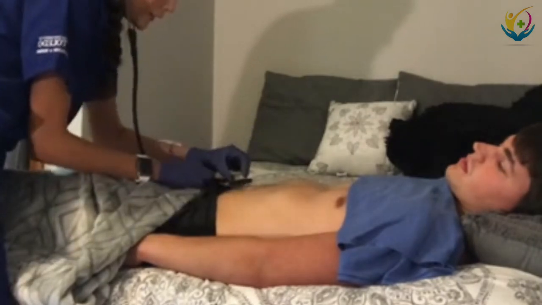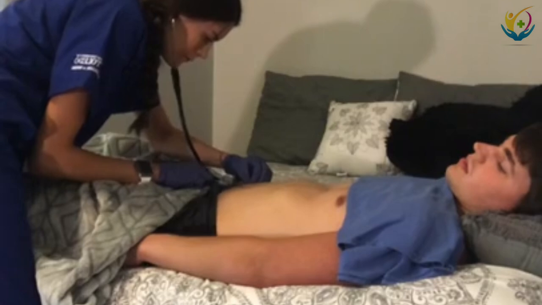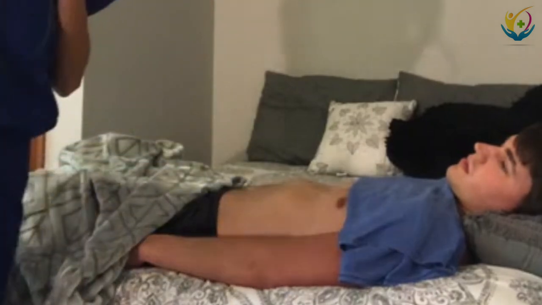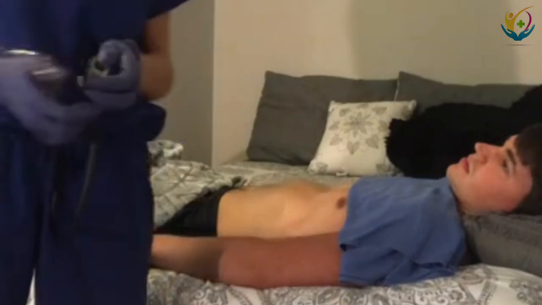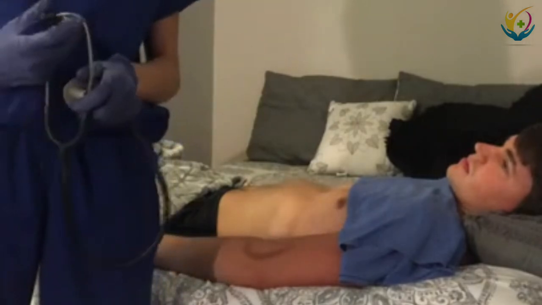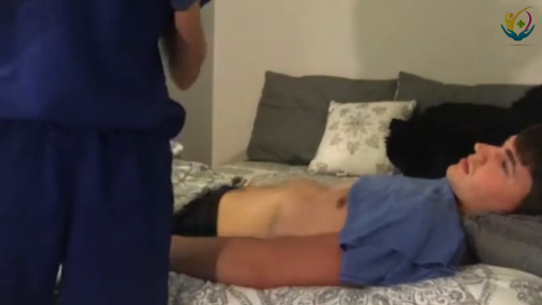Pull this side down a little bit. Okay, so I heard intermittent clicking and gurgling through all 4 quadrants at a frequency of 8 to 10. Okay, and that is a sign of active bowel sounds.